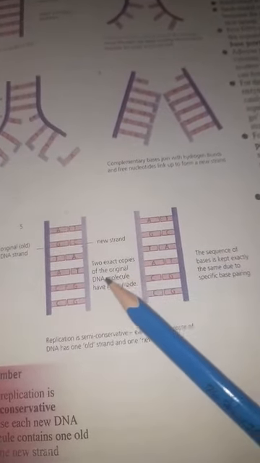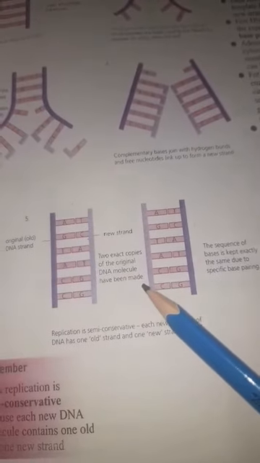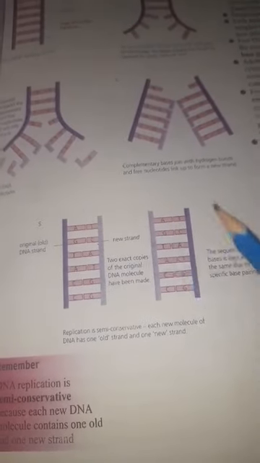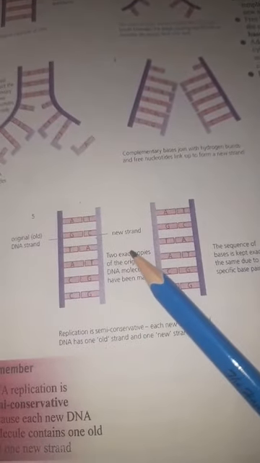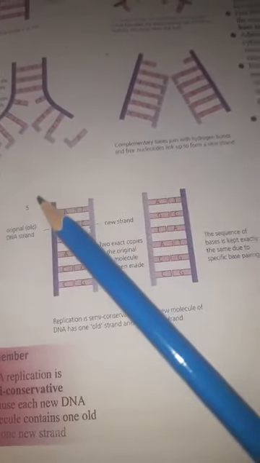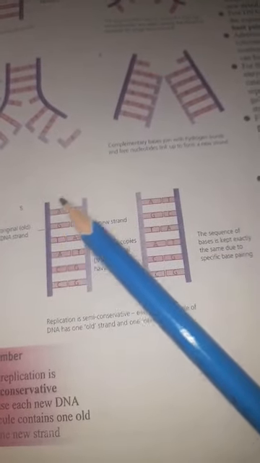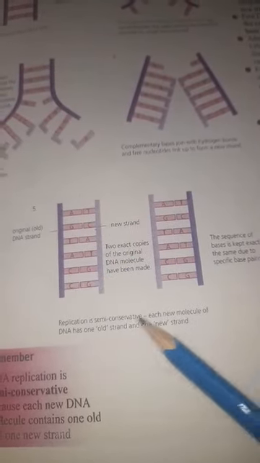So two exact copies of the original DNA molecule have been made. In this type of replication, the two new copies each have one old strand and one new strand. This is called semi-conservative replication, right?